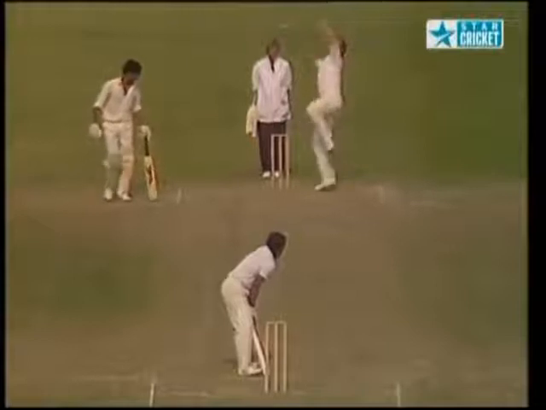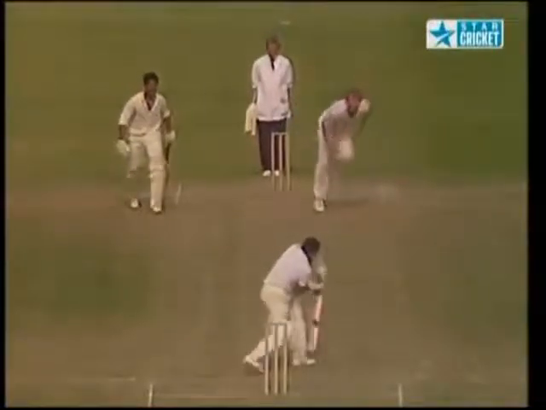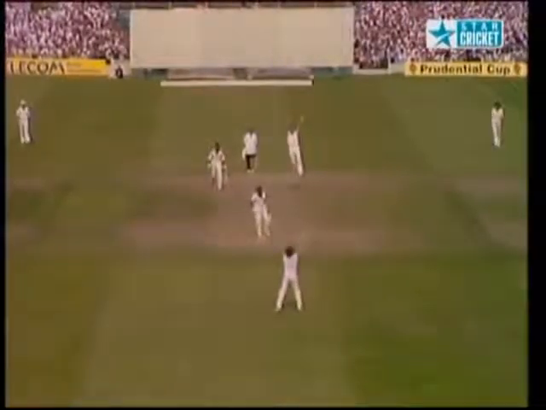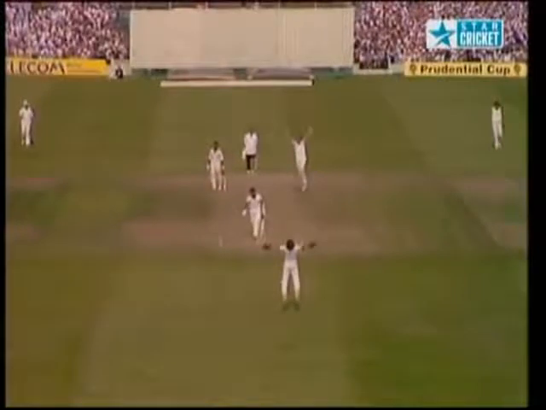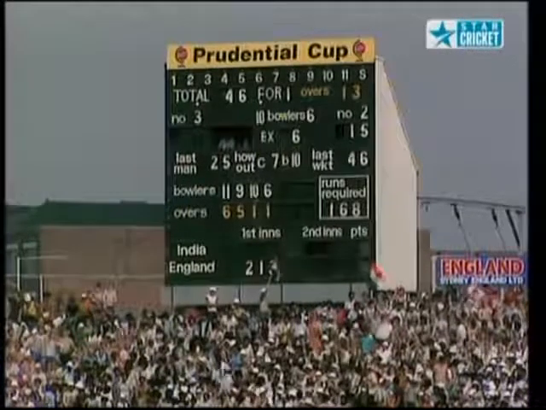And Paul Allott bowling a lot of half volleys, but now he's found a length, shortened it a little bit, just outside off, and Gavaskar's got a tiny nick to keeper Gould, and Gould's gloves haven't been foolproof, but they were there.